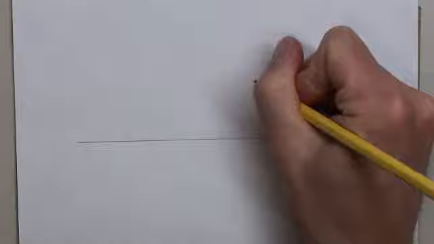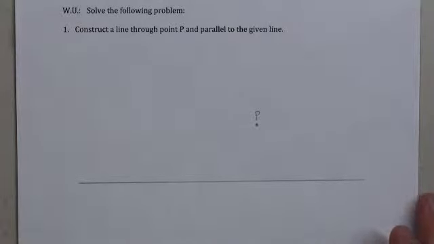Actually, not that far. Right about here, put a point, and this is point P. And you're going to use your constructions of drawing a parallel line to solve this problem. And if you need to, you can go back to the last lesson, and that shows you how to do it. Then you could turn the page over.